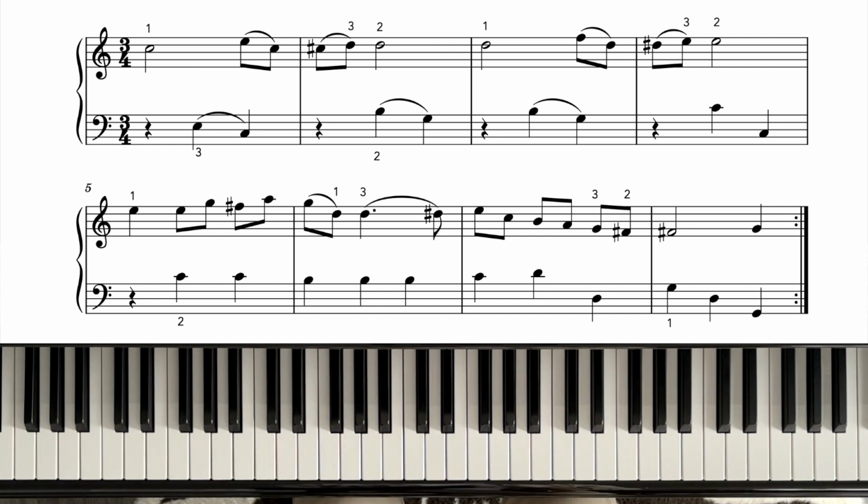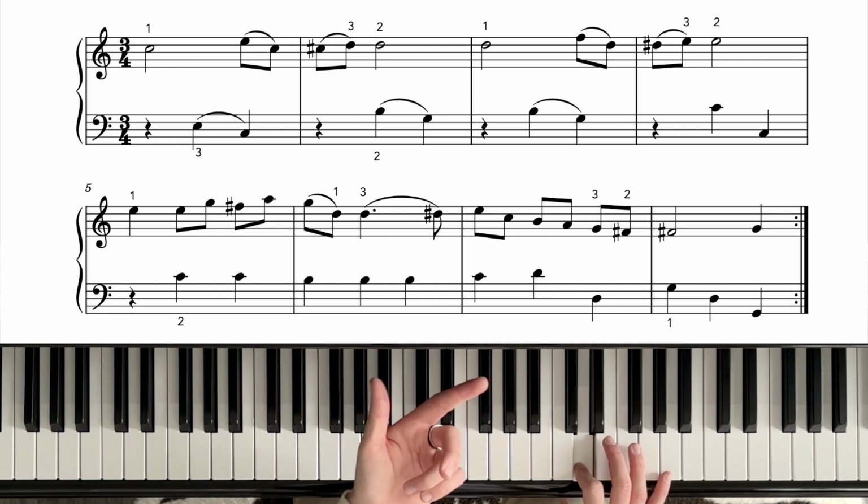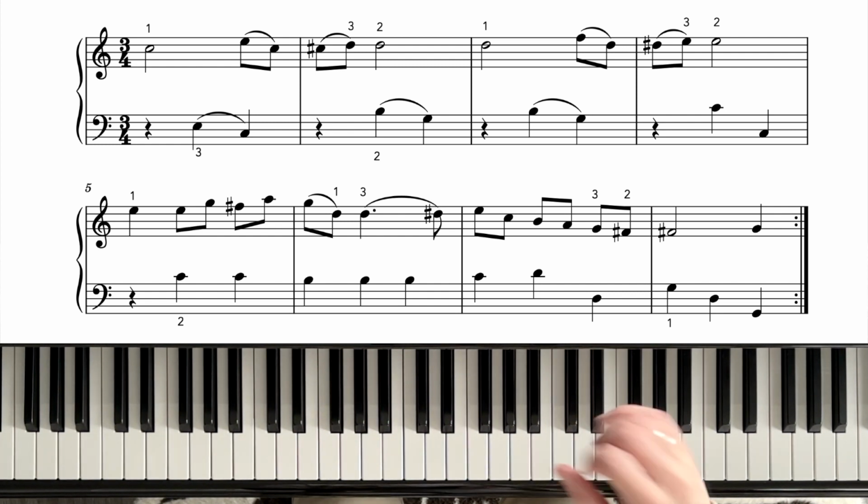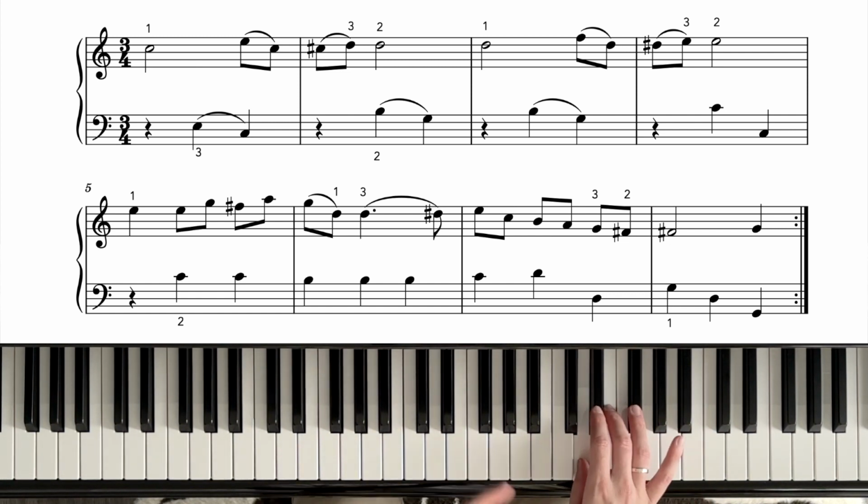So let's do it once again a little bit slower. 1, 2, lift, 3, and 1, and 2. So 2, 3, 2. We do a finger substitution on the D, then lift up, 1 on the D, 1, 2, 3, and 1, and 2, 3.